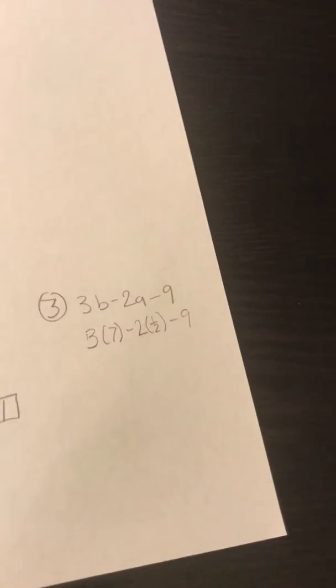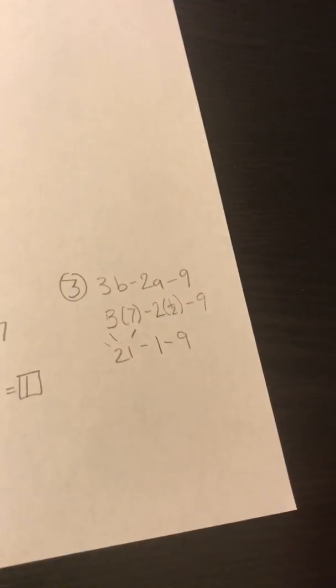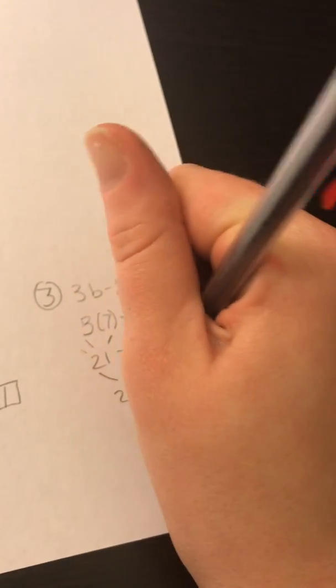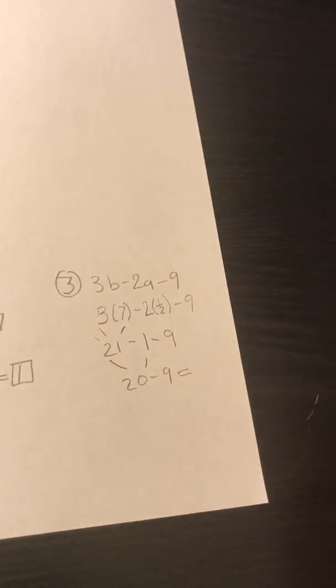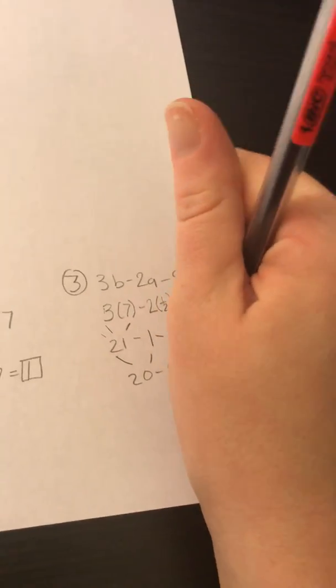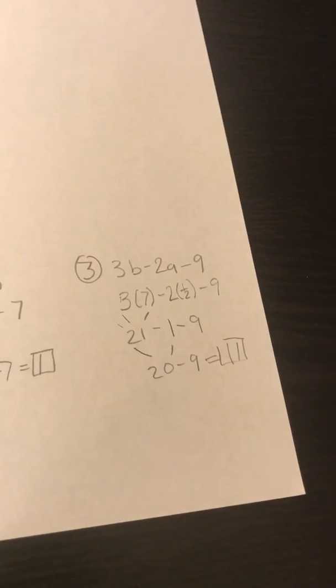All right? So 3 times 7 is 21, minus 2 times 1/2, that's just going to be 1, minus 9. 21 minus 1 is 20. 20 minus 9 is going to give us 11. So your final answer for that is going to be 11.